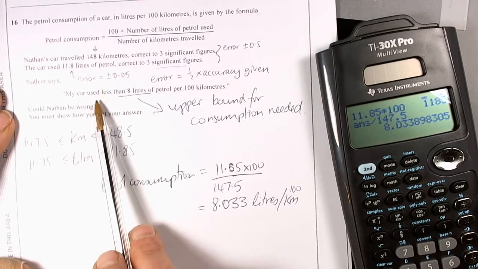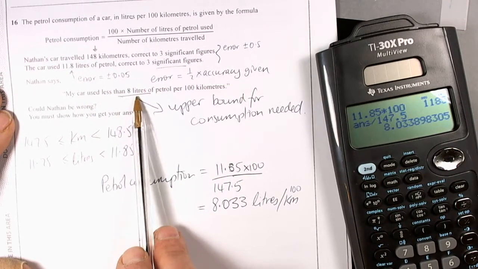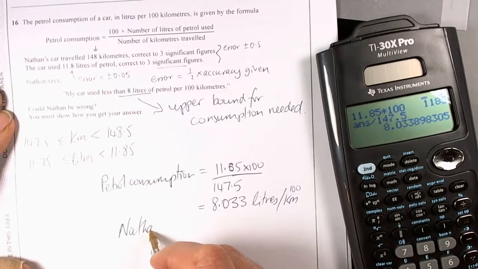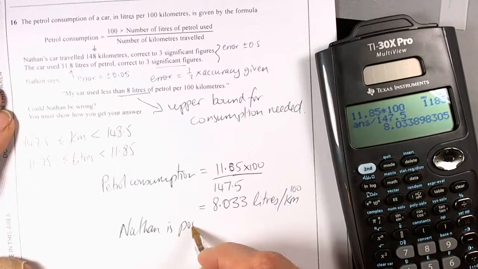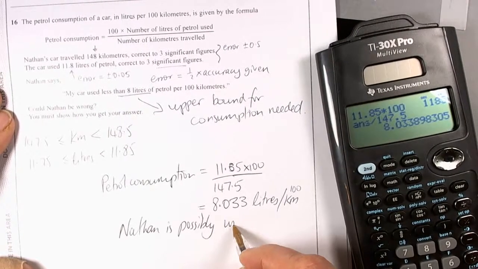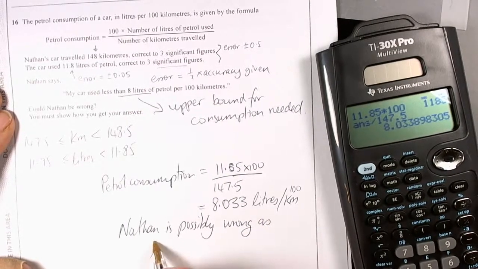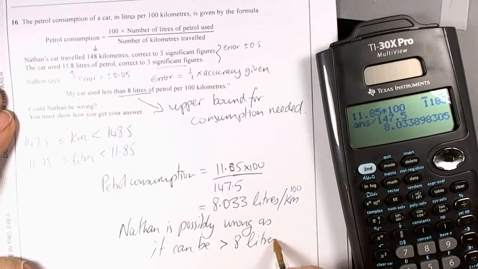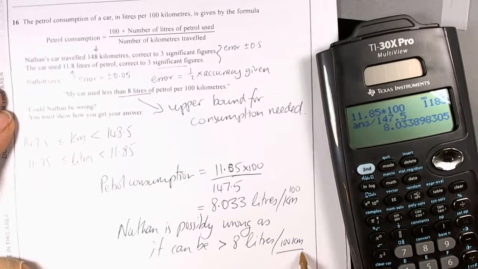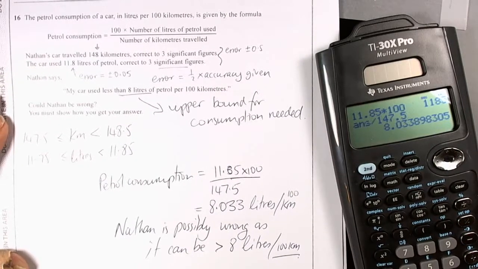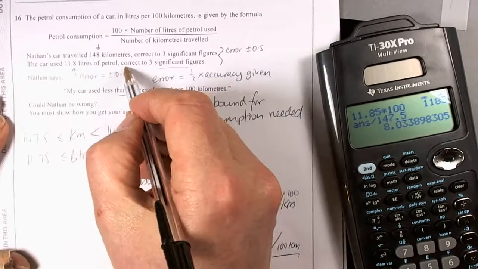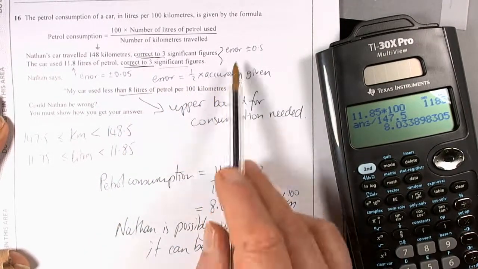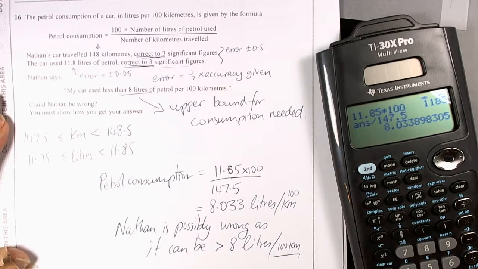Okay, so he said less than 8 litres. We've calculated 8.033. So basically we're going to conclude that Nathan is possibly wrong, as it can be greater than 8 litres per 100 kilometres. Okay, so that's how that question could have been answered, but it was recognising these key ideas. You know, when they're saying correct to, then they're really shouting out at you, use error intervals, and then work the rest of the question out.